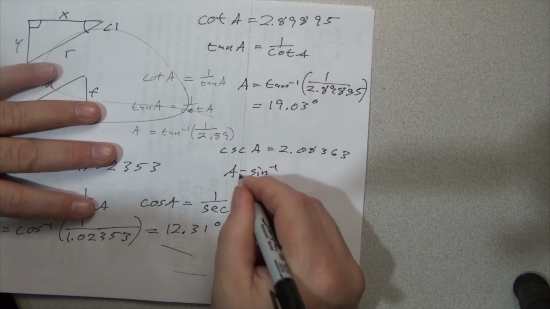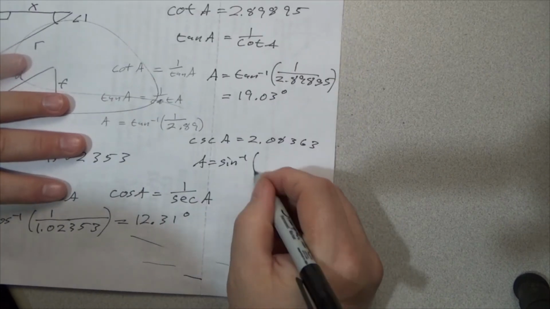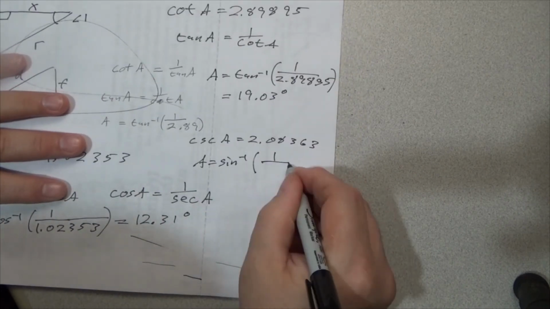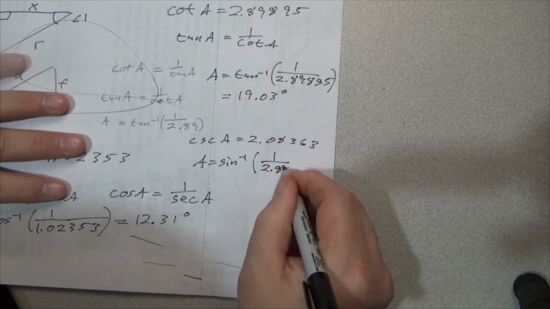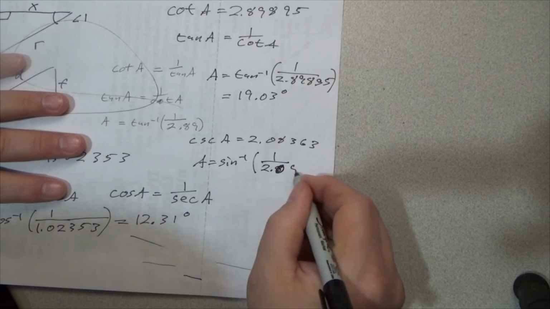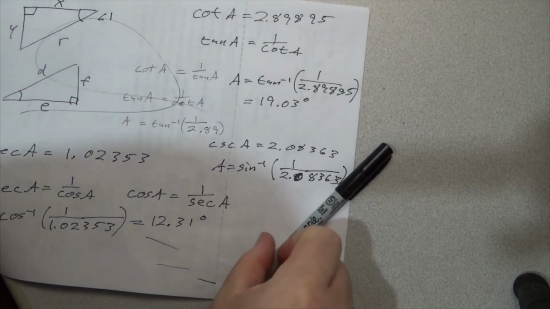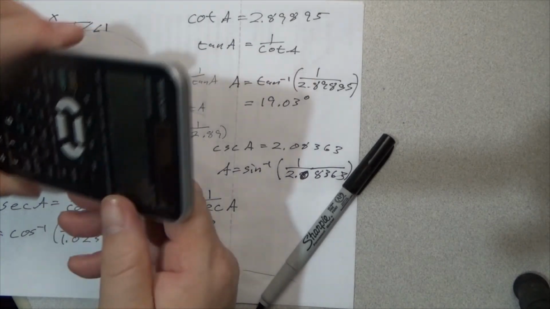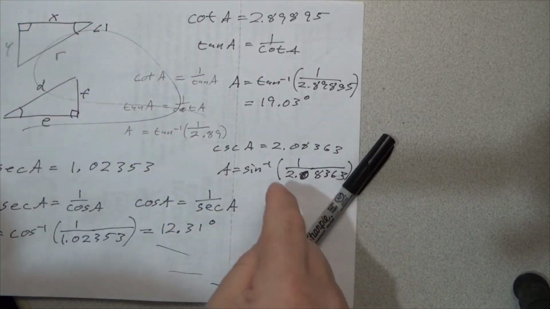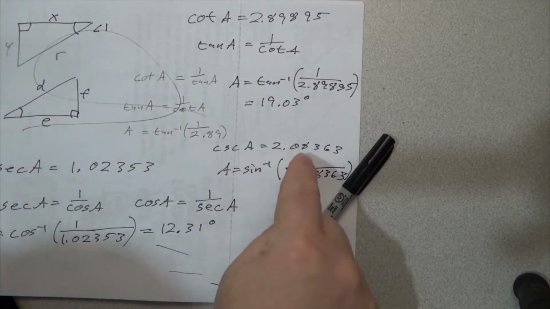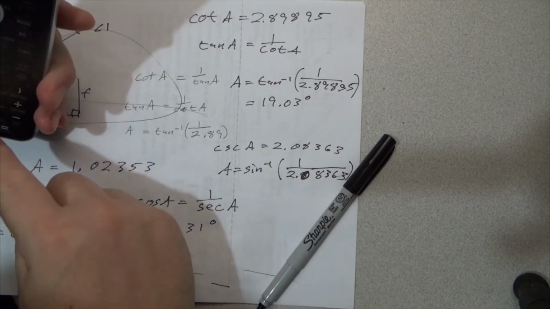So angle A equals arcsine of 1 over 2.08363. Because I knew that cosecant already was that, I can just substitute it in.